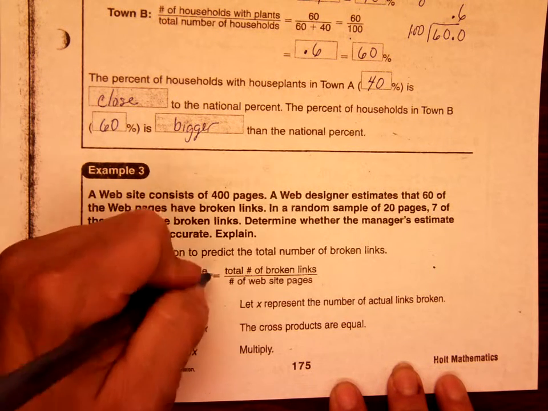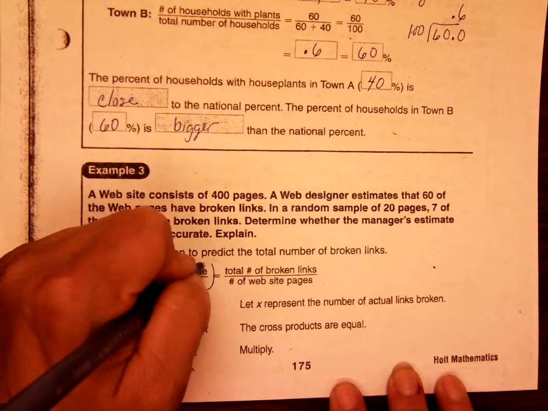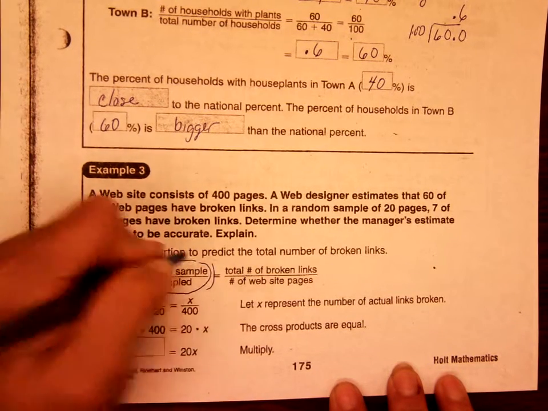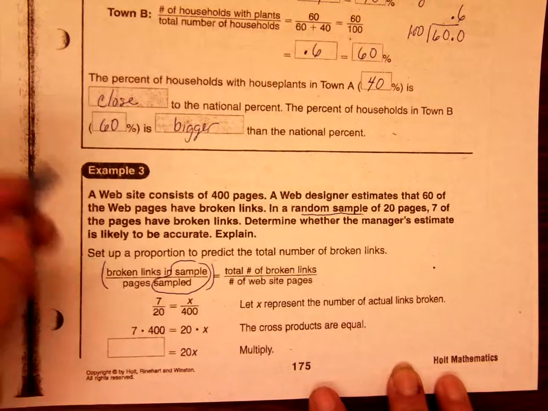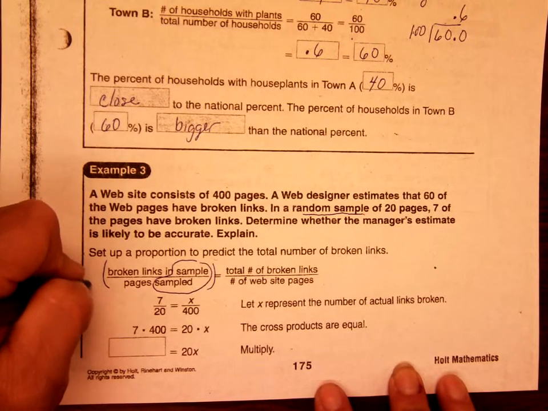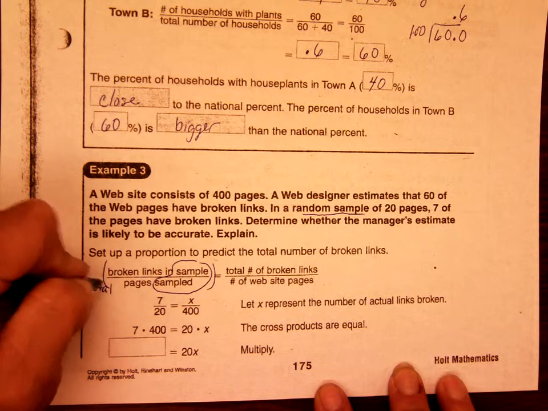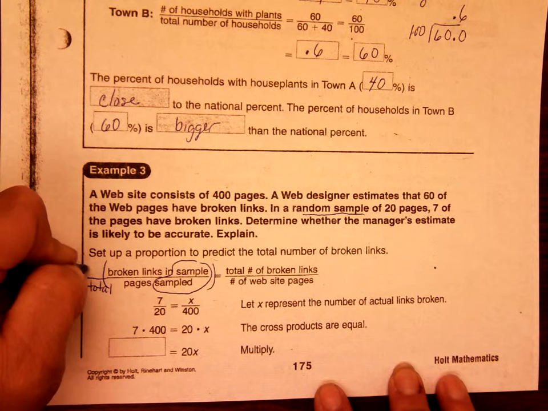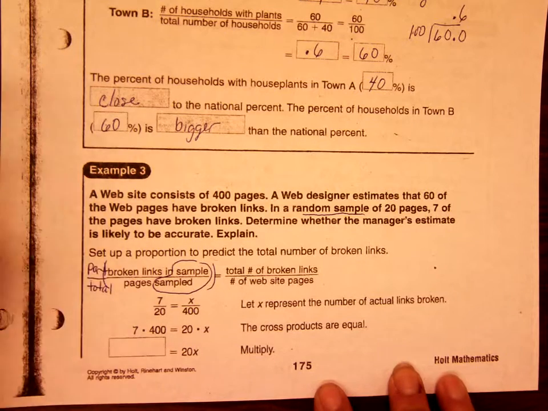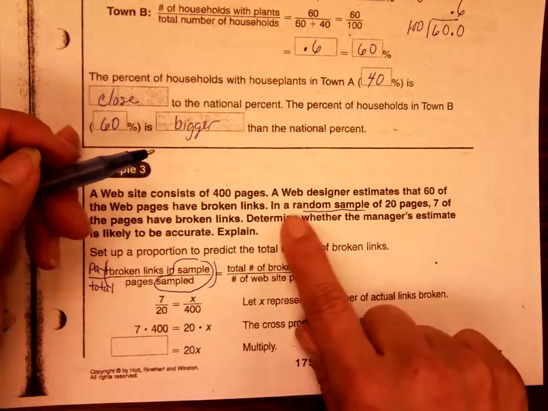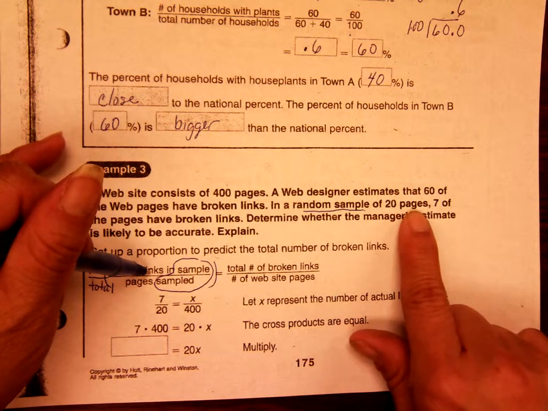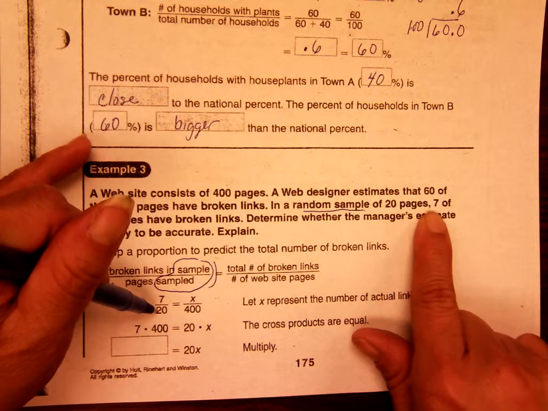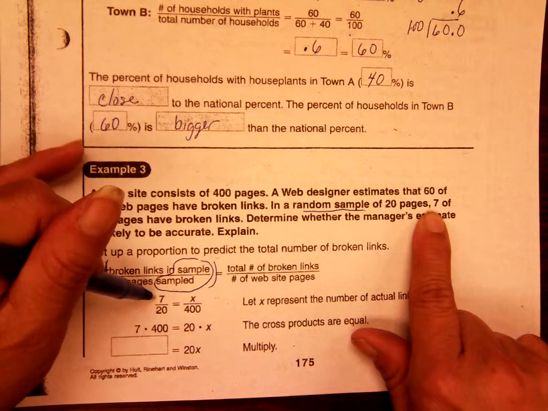Usually the first fraction is your sample. Look at this, it says in a random sample. Usually the denominator is always your total, and the numerator is your part. So in a random sample, this is your first fraction: 20 pages would be the denominator, and the part would be your 7.